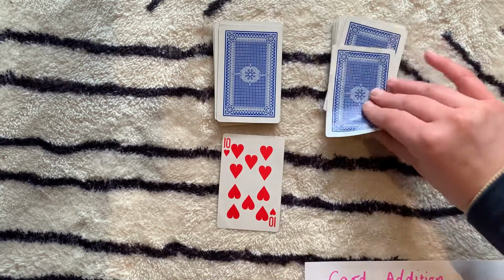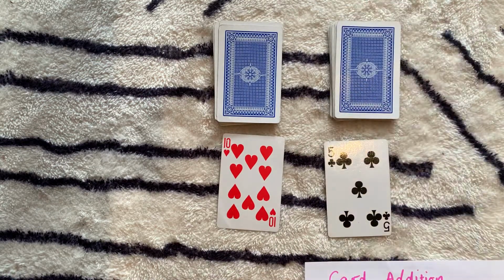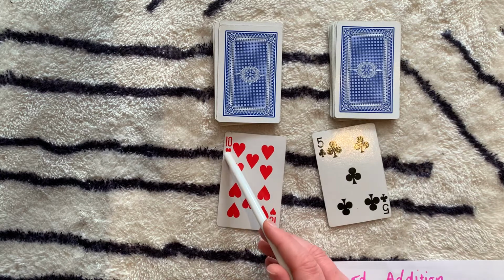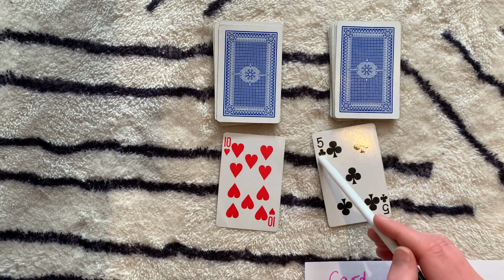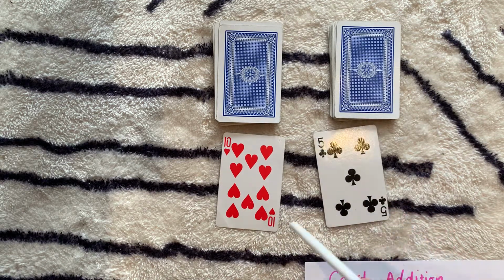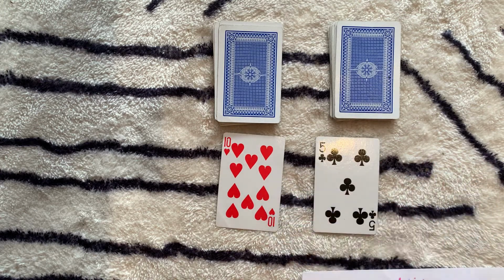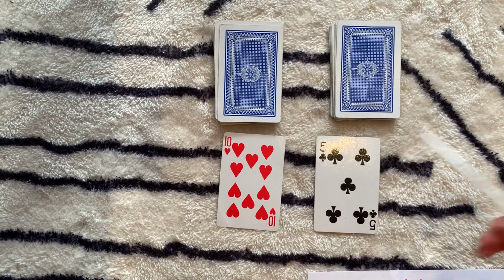We've got a 10 and we've got a 5. So if we want to count all, we can count the pictures on the cards, okay? It is worth noting that these tiny little pictures next to the numbers, see underneath the 5 here and the 10 here, please don't count them, okay? So you just count the pictures in the middle. Okay, so this is counting all.